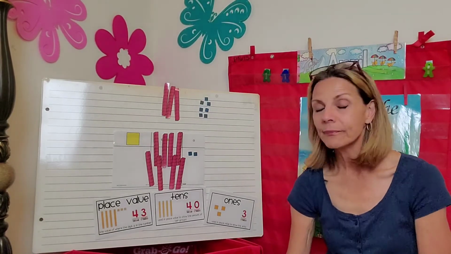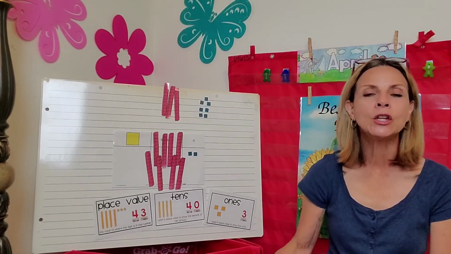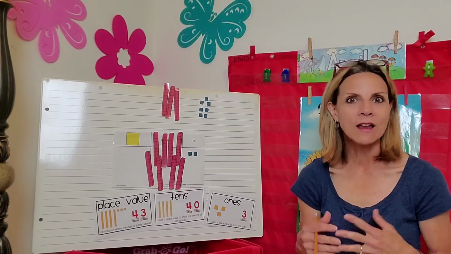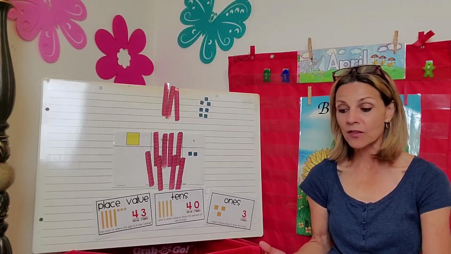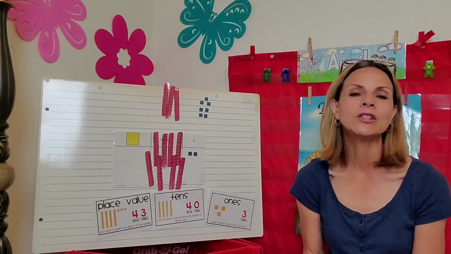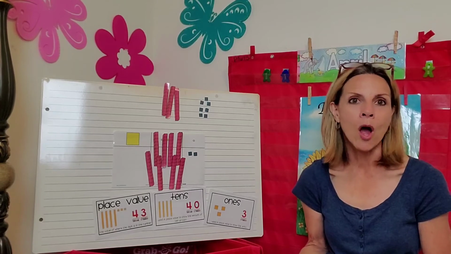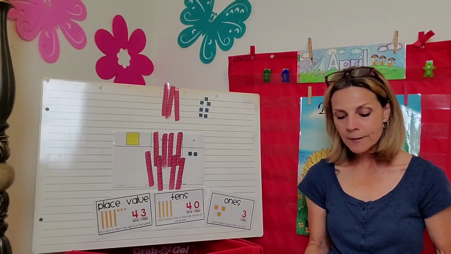Please use them and let them help you, because using our tools to help us solve problems is definitely a great strategy, and these place value blocks really do come in handy, especially since it's been a while since we've worked on our place value.